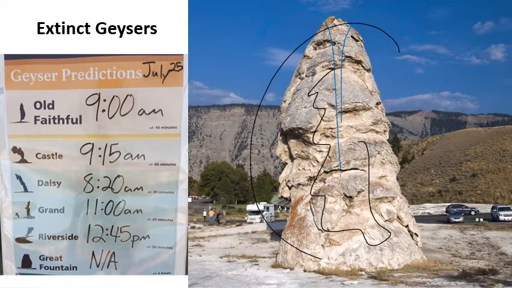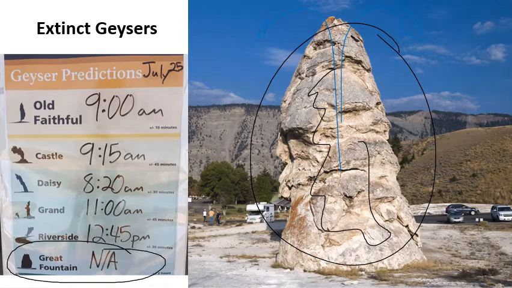Well, the cone of minerals, the spout of the geyser, is still there. But this is a geyser that's gone extinct. It's not spitting out water anymore. Something has happened that its water supply has been cut off. The Great Fountain Geyser says NA, it's not going to erupt, because they're thinking maybe that one's going extinct now that something's happening and it doesn't have the juice, it doesn't have the water anymore to erupt as a geyser.